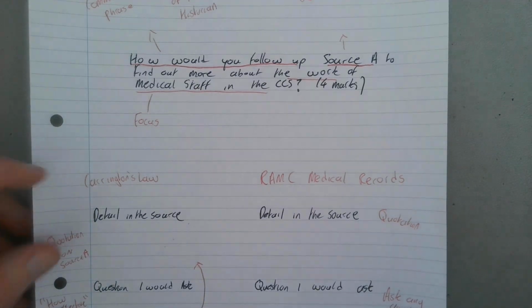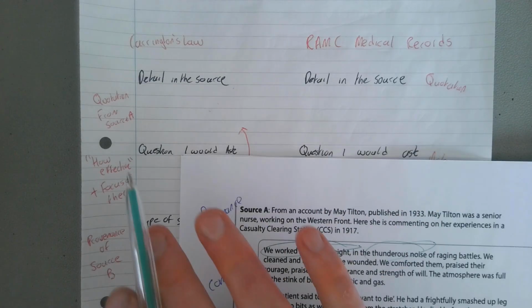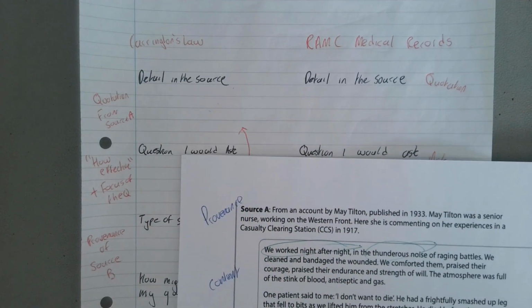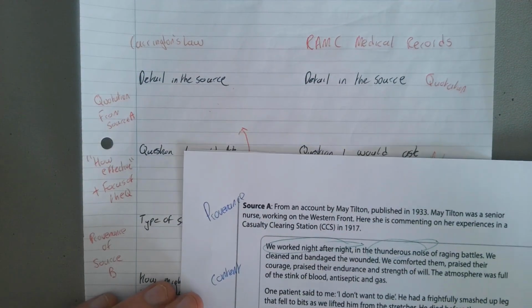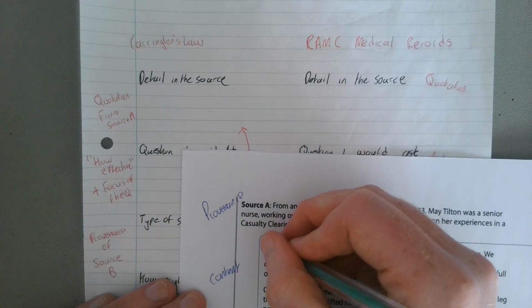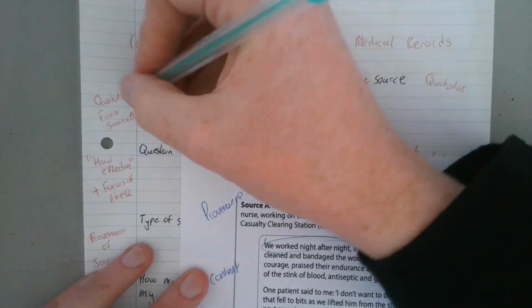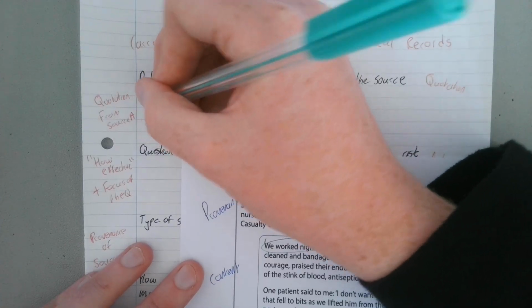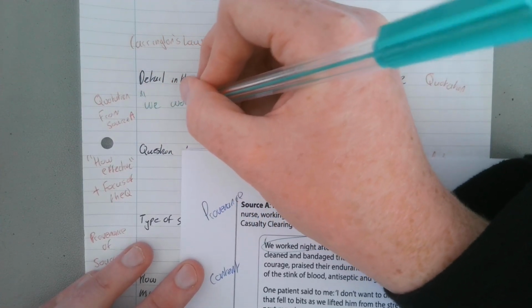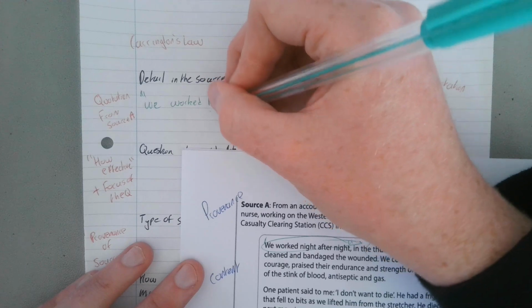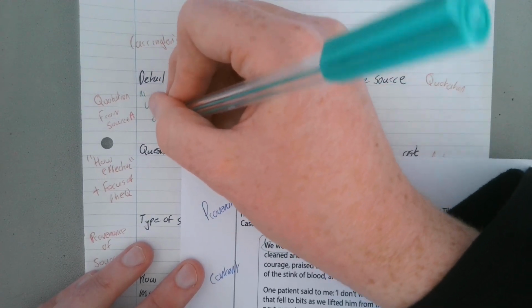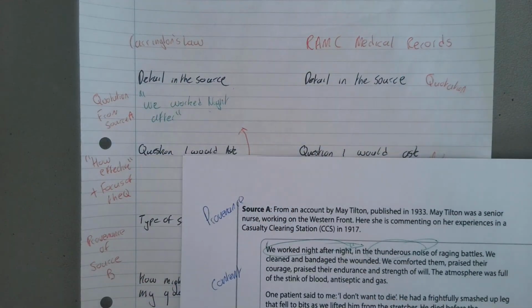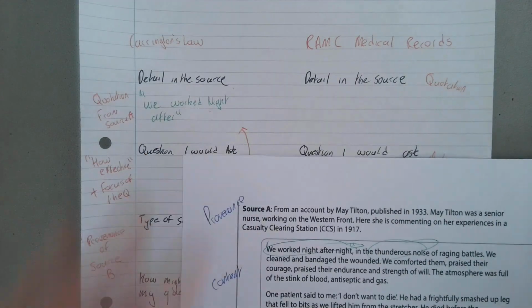Okay, so firstly, whatever we do, we need to have a quotation. Just for the sake of ease, I'm going to use the same quotation. I am actually going to use this first quotation here: "We worked night after night." So I'm going to put in quotation marks, "we worked night after night."